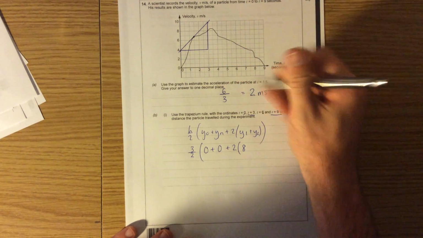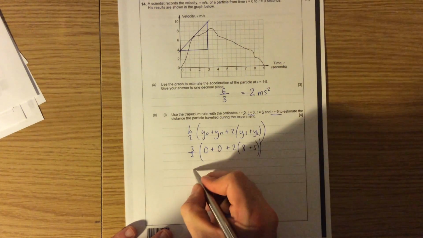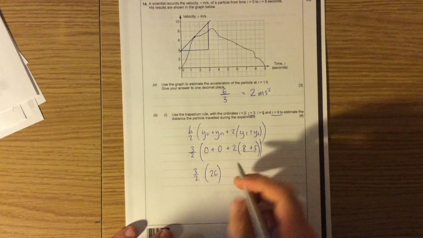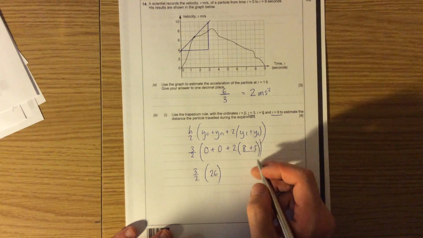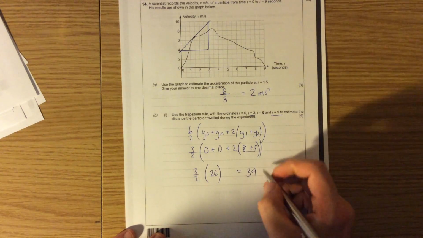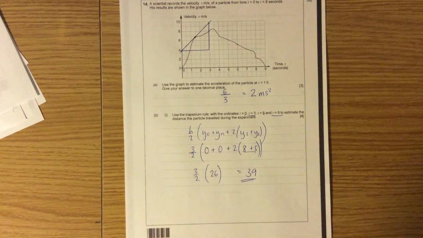And when t equals 6, I get 5. So this becomes 3 over 2 times by 13 times 2, which is 26. So I can do 3 times 26, which is 78, divided by 2, which is 39. So the answer is 39.